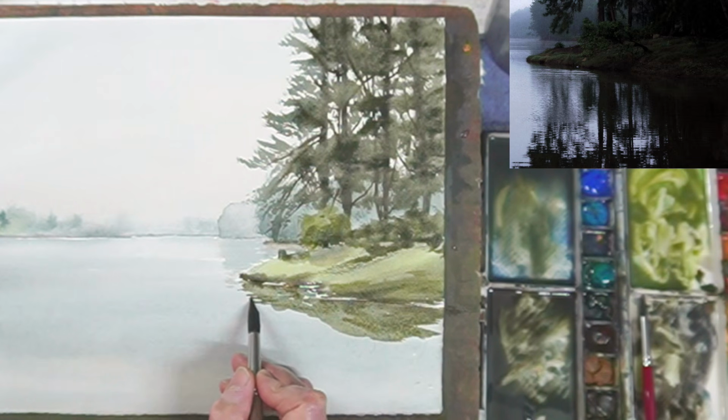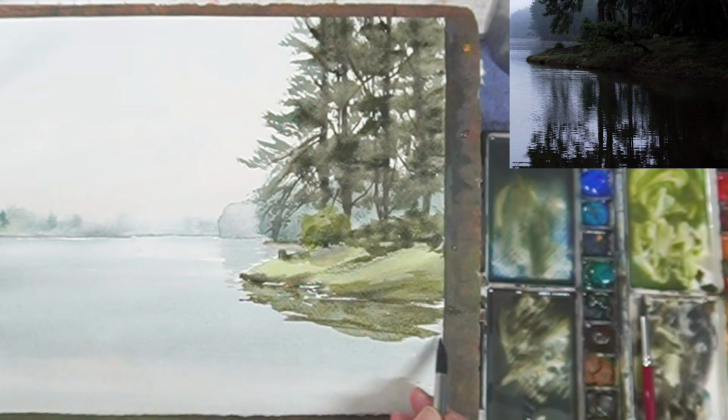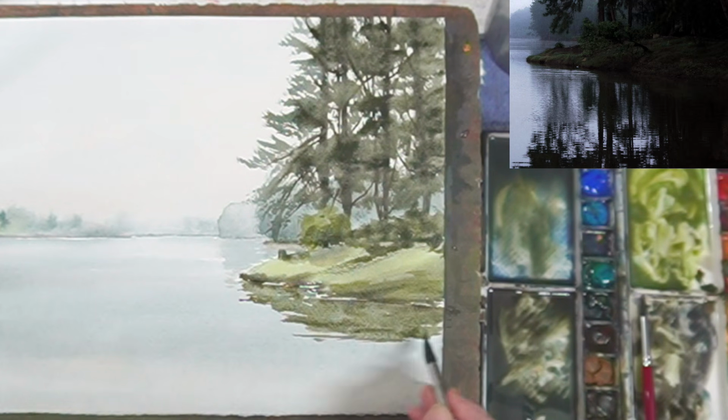I'll put in some ripples in the water. Maybe some quick dry brush strokes to make it look a bit more interesting. Okay.